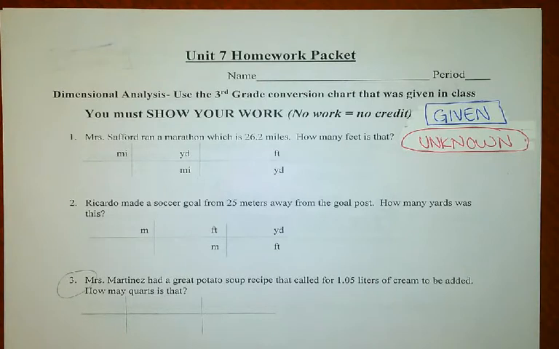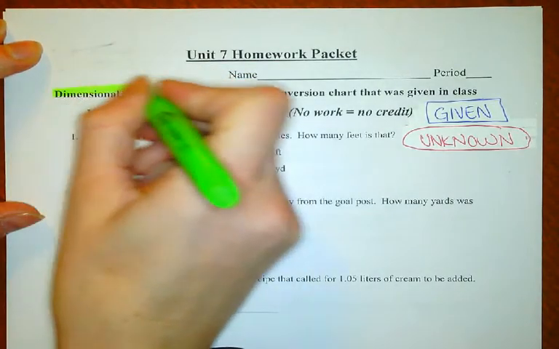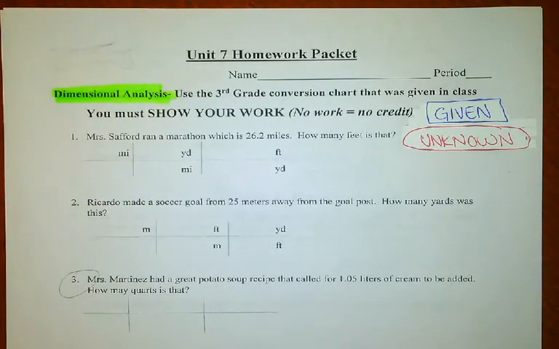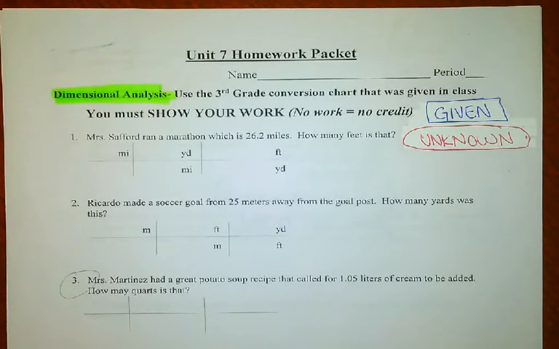Okay, this is going to be going over pages 1 and 2 in the homework. Now, the whole point of today is to teach you a process called dimensional analysis. It is kind of a graphic organizer for doing math. It is 100% required in chemistry, showing your work the proper way.